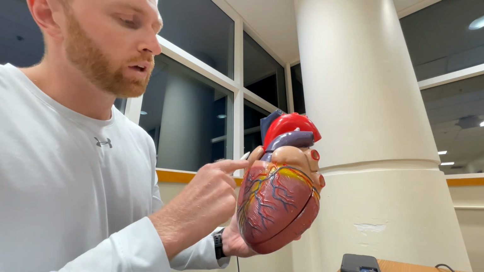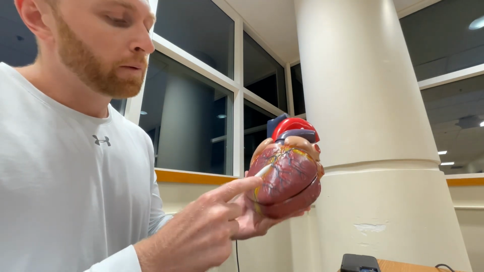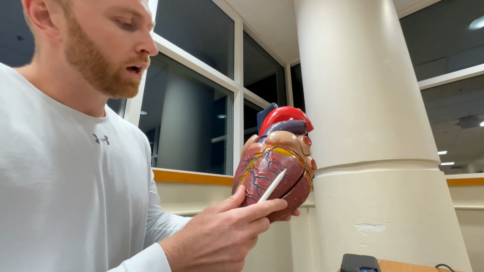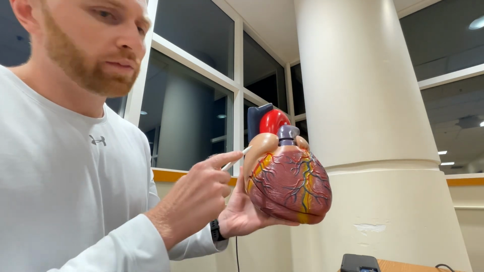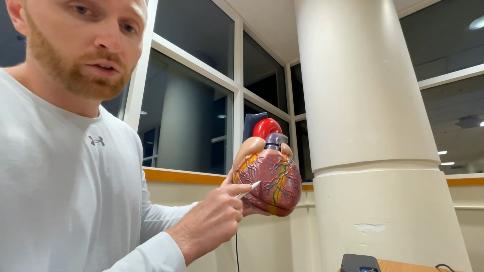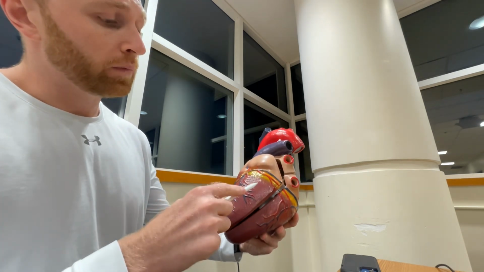Hello, we are going to be going over structures on the heart. So starting here at the top, we've got the base of the heart, and then here the point at the bottom is the apex of the heart. We're going to start with our four chambers. So we've got the right atrium, right ventricle, left atrium, left ventricle.